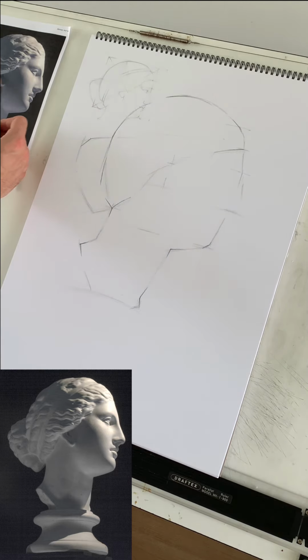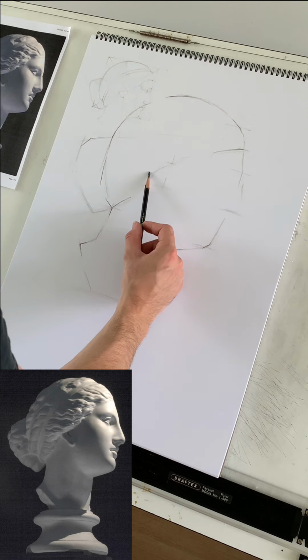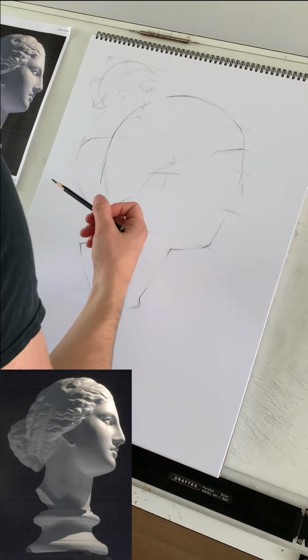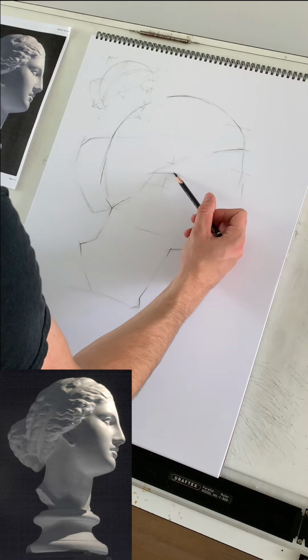So I'm having a look at this part. That's kind of going somewhere a little like that. I'm not quite sure. So if you're not certain where anything is lying on the page, just make a really soft mark. Don't make it too dark, otherwise you're not going to be able to get it out of the page.